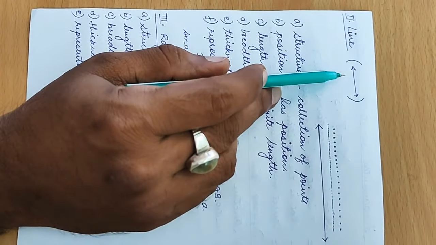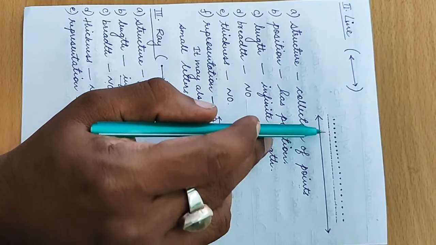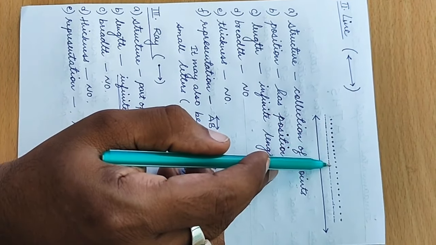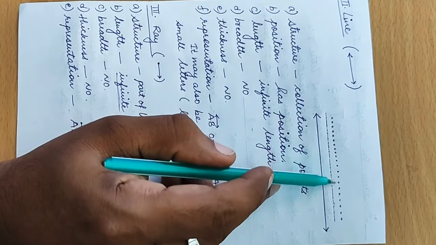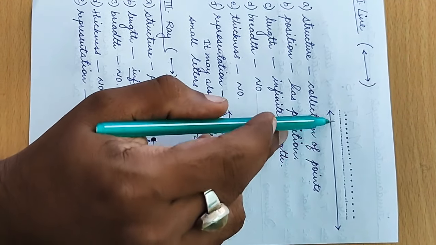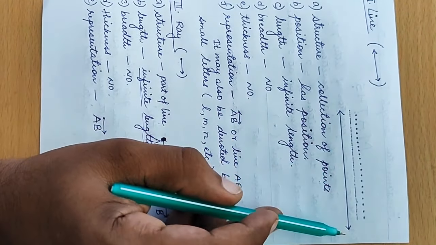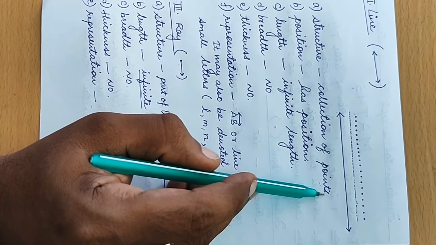Now the next geometrical term is line. To understand this, let us draw a few points and we will fill those gaps with some more points. While adding them, we will get a line, which is a collection of points.